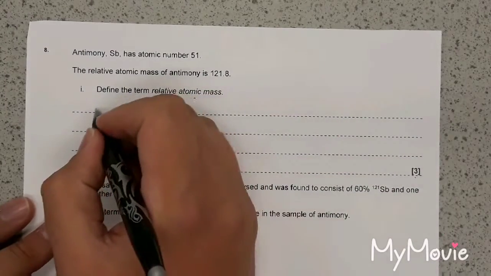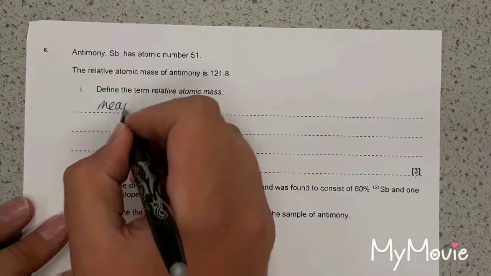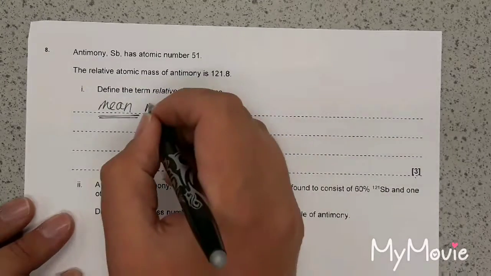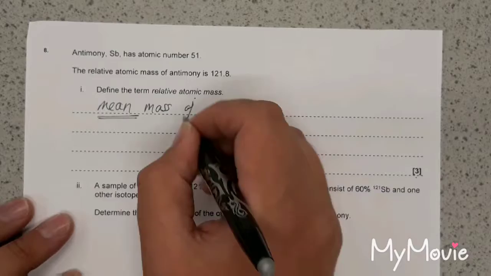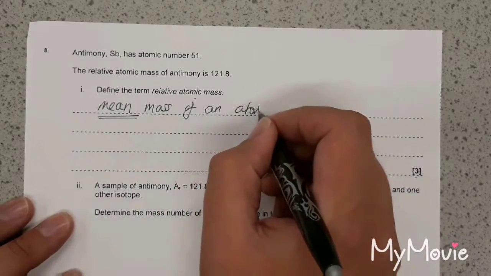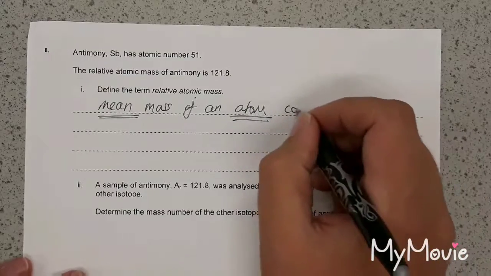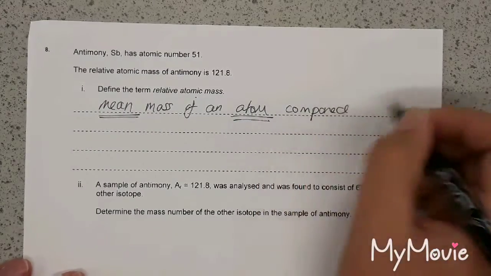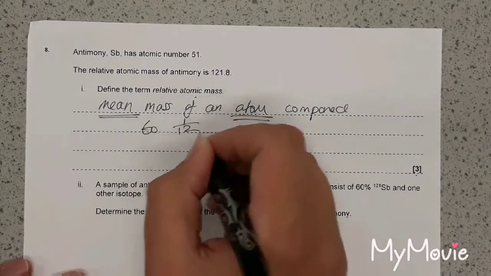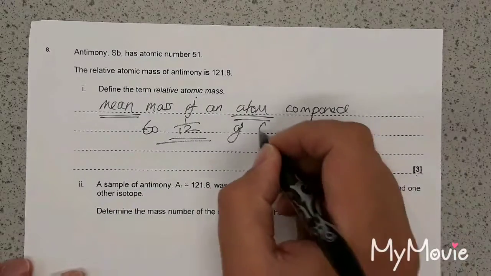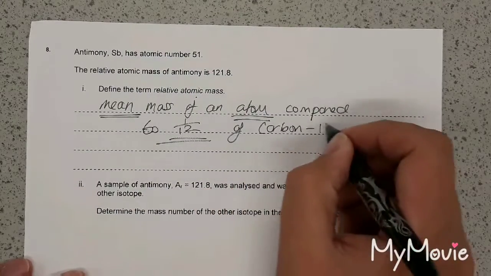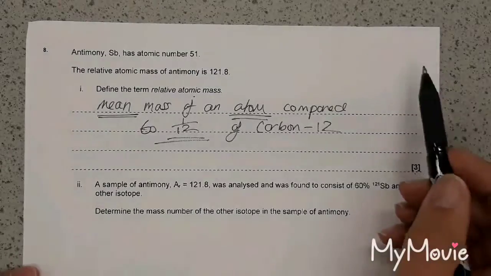So the relative atomic mass is the weighted mean mass. You don't need the word weighted, but you do need the word mean. Mean or average mass of an atom. I'm underlining those key words now that have to be in there. The mean mass of an atom compared to 1/12 of carbon-12. Okay, and those are your 3 marks.